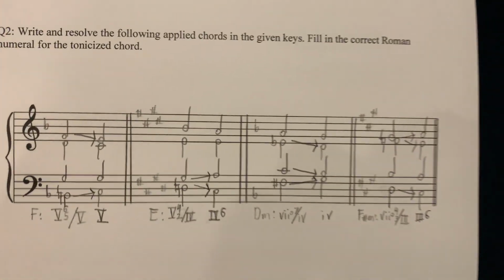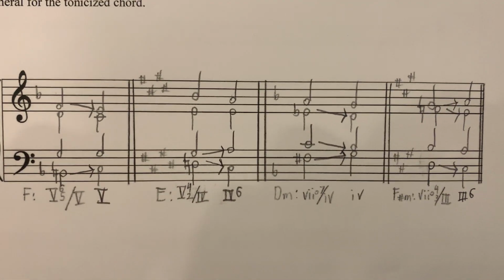Okay. Let me go ahead and play this for you. Again, you could voice these differently. F major is the first one, and I have V6/5 of V to V. Next one is E major, and I have V4/2 of IV to IV6.